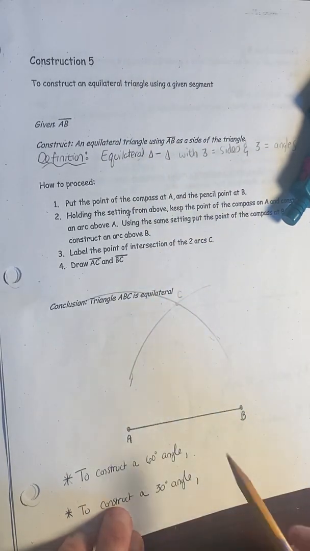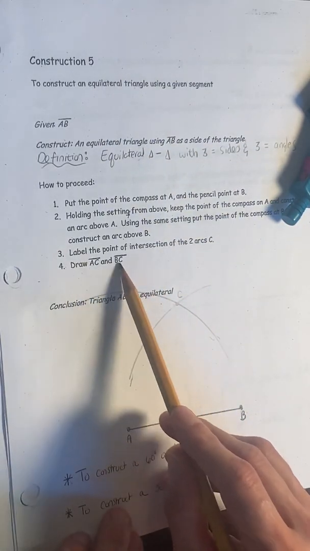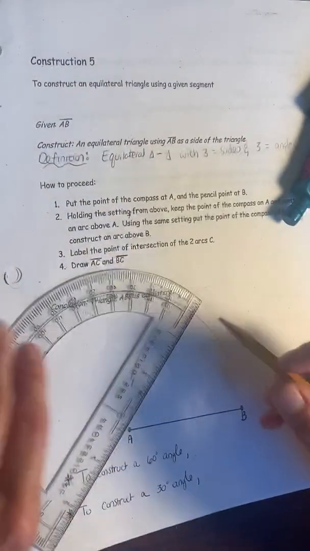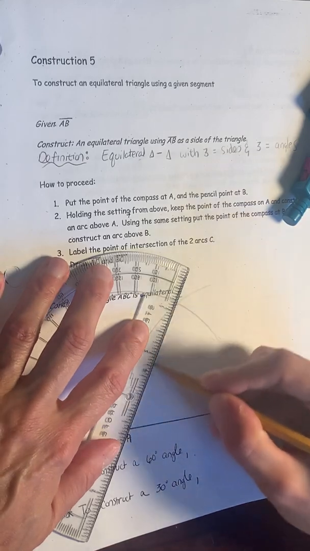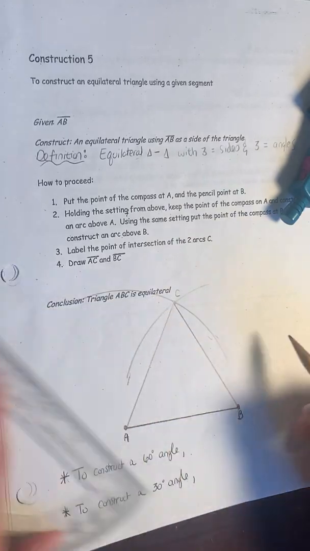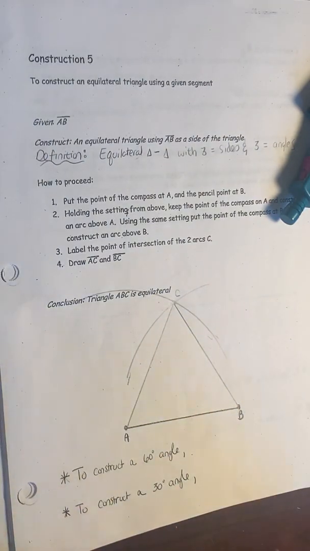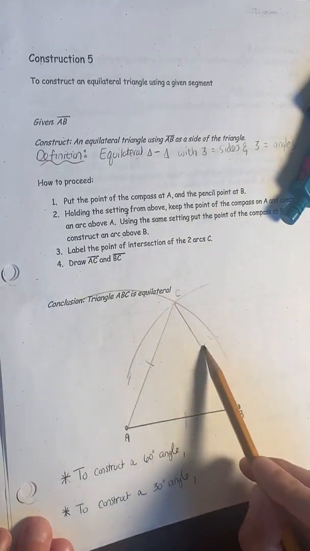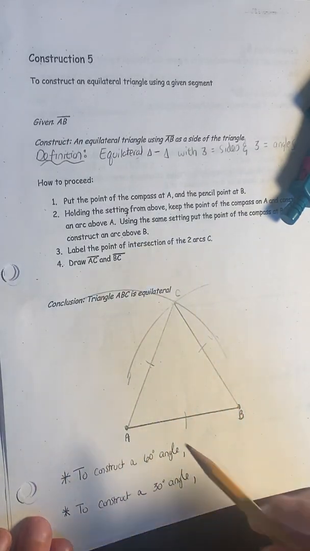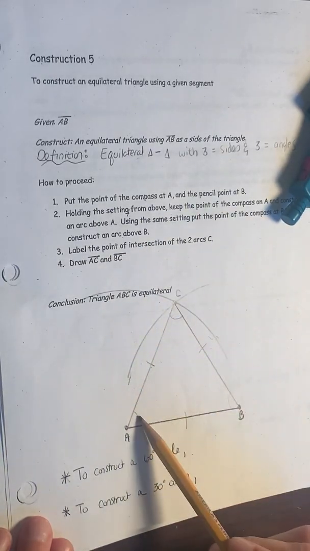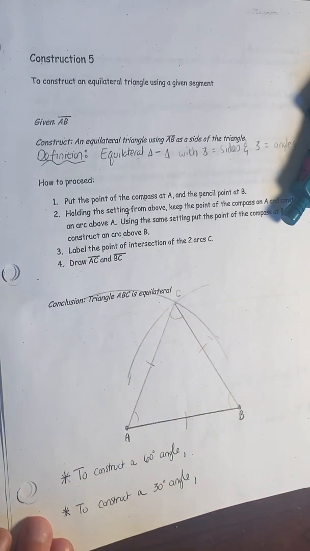Final step, we're going to draw a segment from A to C and from B to C. So using your straight edge, from A to C and from B to C. And what we know about this triangle, since it's equilateral, is all 3 sides are equal. Remember, we use hash marks to denote equal sides, and all 3 angles are equal. We use arc marks to denote equal angles.